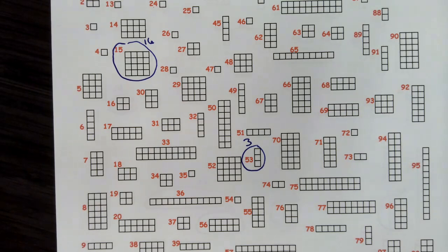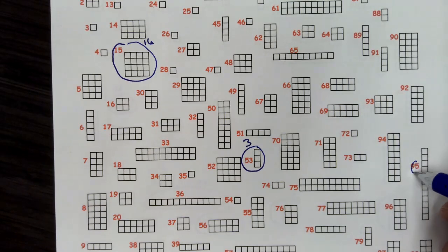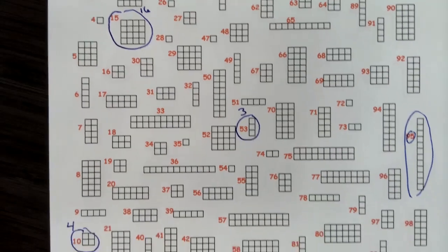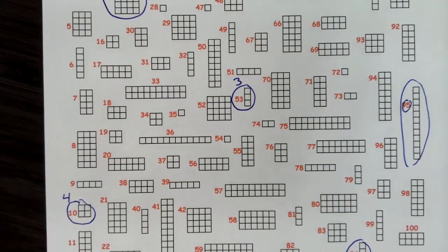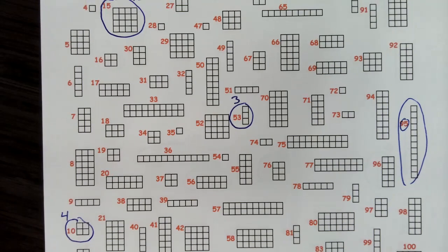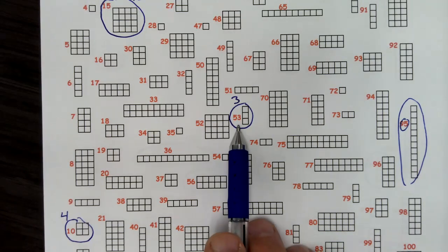2, 3, that's not good. Sample number 5, 95, which I should have circled. That one had 12. All right. Number 84 had 2. Number 53 had 3.